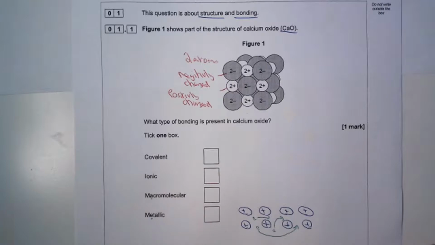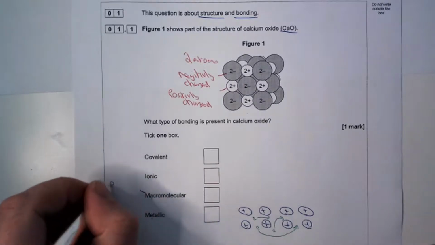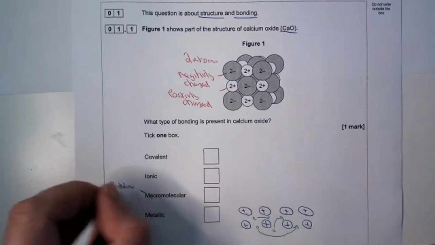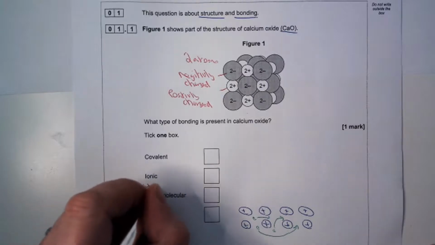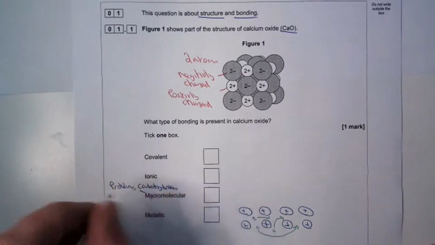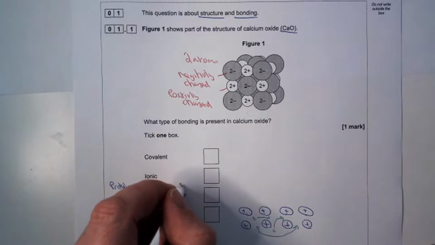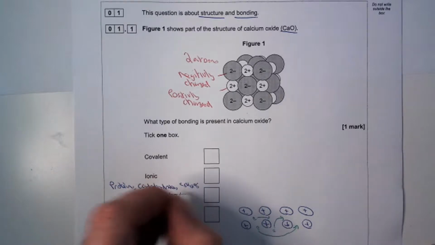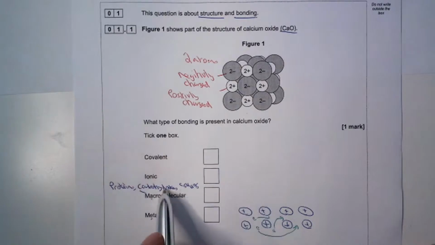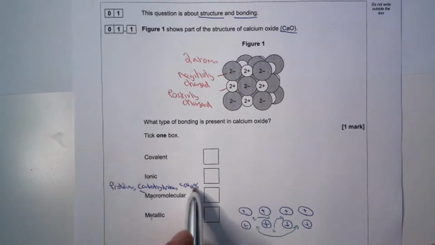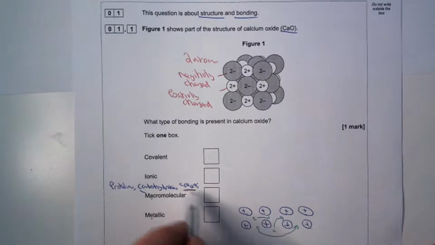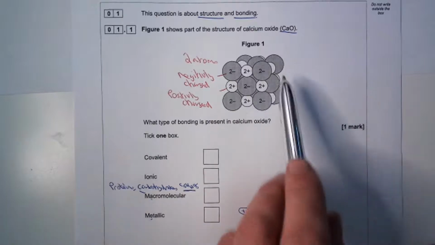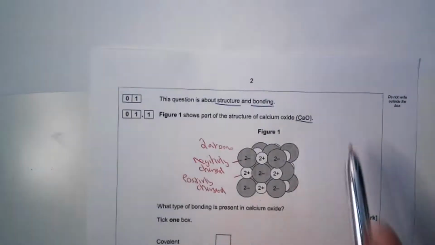Macromolecular structure is things like your macromolecules, like your proteins, carbohydrates. So carbohydrates, for example, glucose, C6H12O6. Lots of those joined together to make starch would make a carbohydrate. So we can see what elements we've got in carbohydrates, and we're told this is calcium oxide.